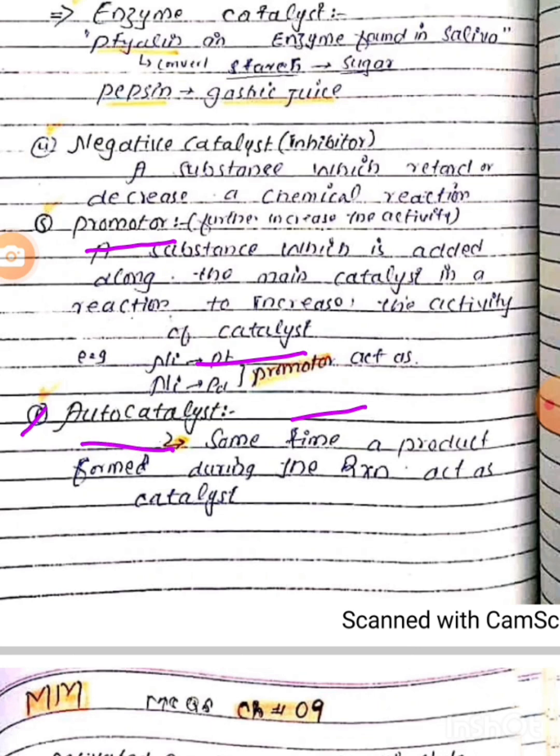Now here is another term called an autocatalyst, as the name indicates. Sometimes a product formed during the reaction acts as a catalyst, so this is called an autocatalyst. And a promoter is used in the chemical reaction with the catalyst to increase the speed, like nickel, platinum act as a promoter, and these are the autocatalysts.